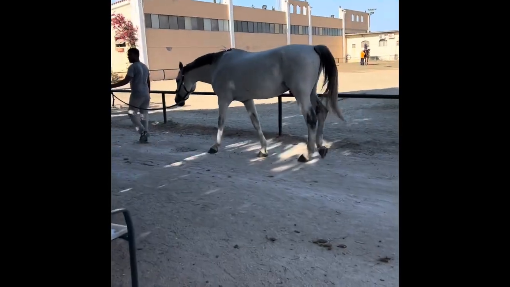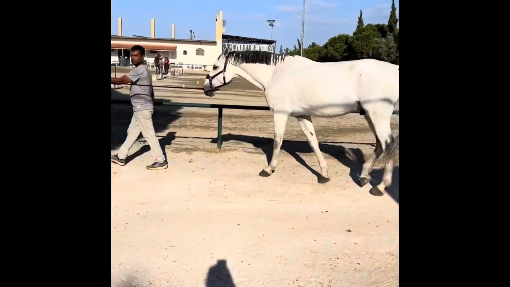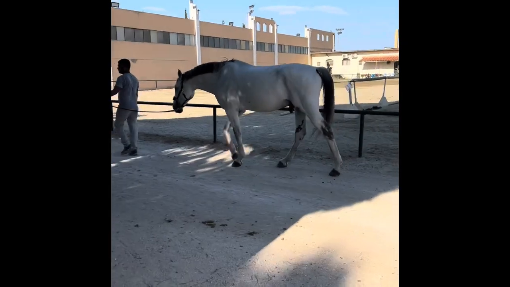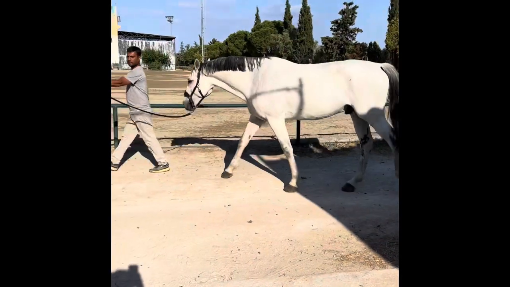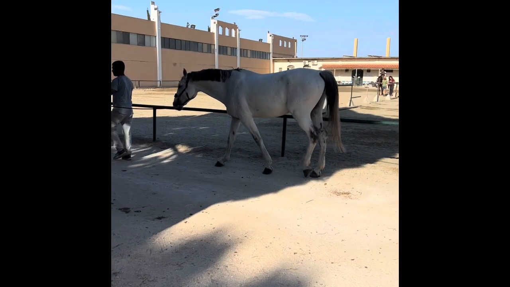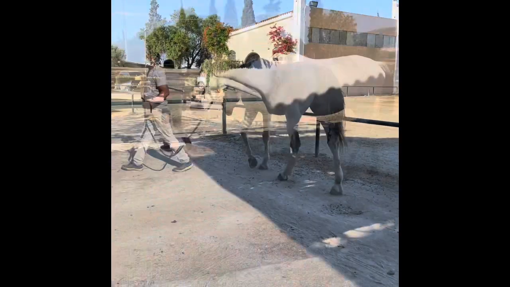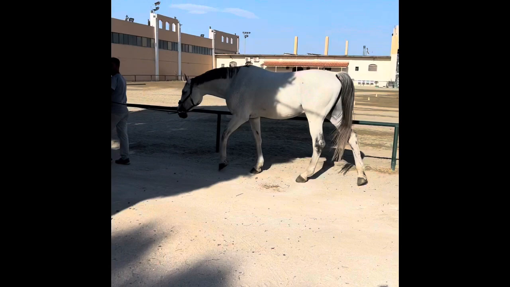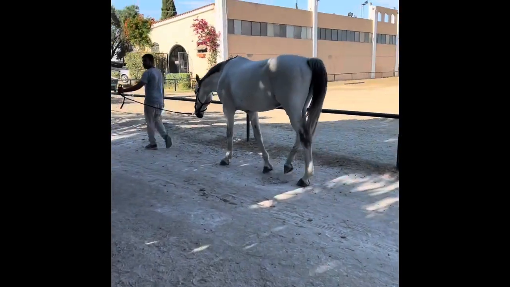And we can see that the scapulothoracic movement is very limited, and also that we can see the outline of the bones, and we can see that the shoulder joint between the scapula and the humerus, when the forelimb advances forward, instead of opening the angle and extending, it remains flexed, and so the stride remains short.